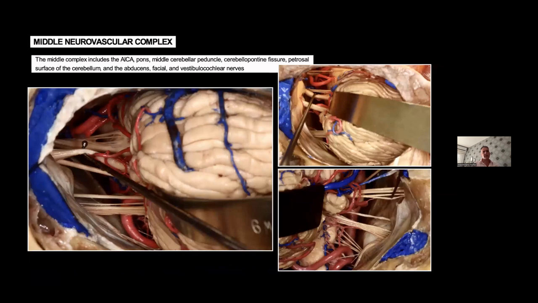Here in the middle complex, now we put focus in the central portion of this CP angle. We find the 5 cranial nerve, we find, of course, the 7 and 8 cranial nerve and the relationship in the deep, even with the 6 cranial nerve. The petrosal surface of the cerebellum is in front of the petrosal bone, but the focus in this case is between the petrosal surface of the cerebellum and the bone and the internal acoustic meatus.